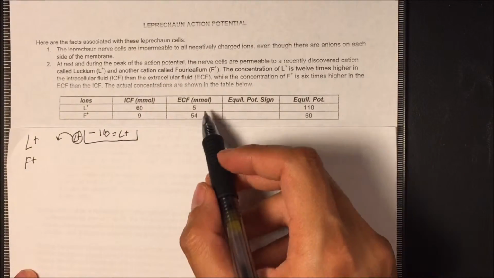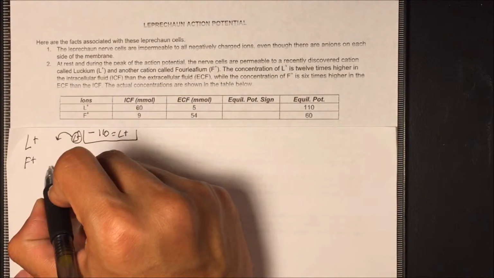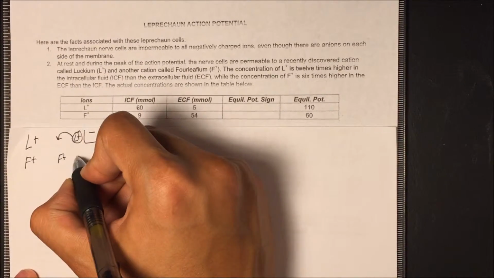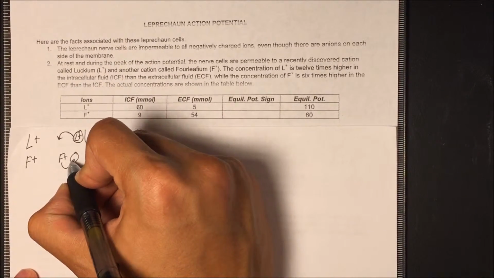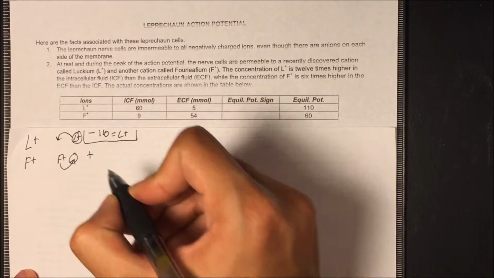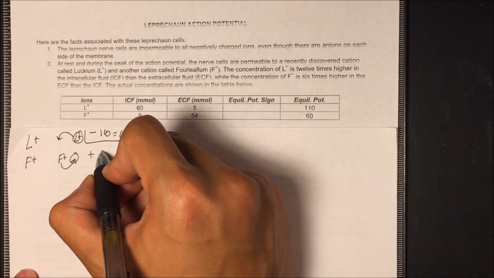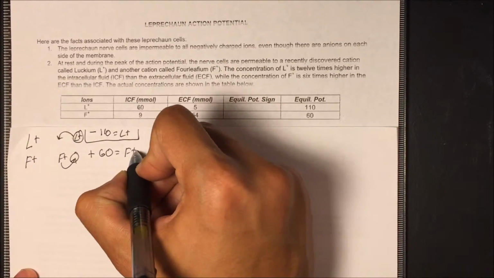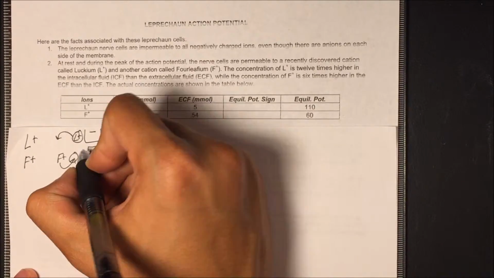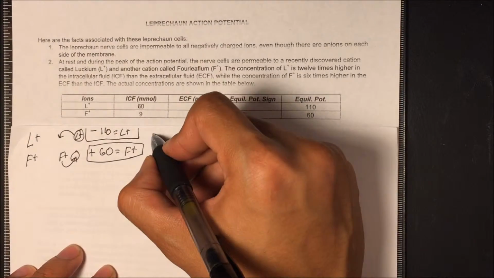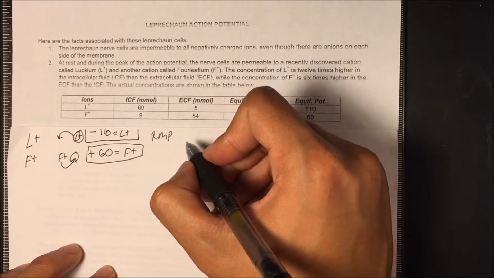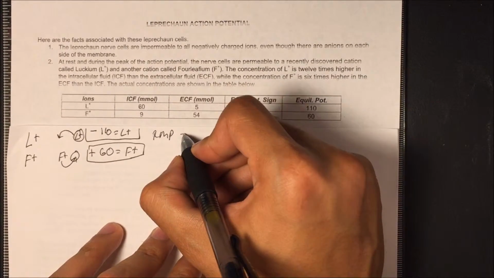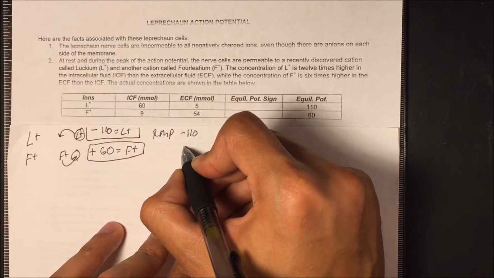As for F plus, we have more on the outside. So that's going to end up going into the cell, making it more positive. So that would be positive 60 for F plus. The next step is finding the resting membrane potential. So now we have negative 110 and we have plus 60.